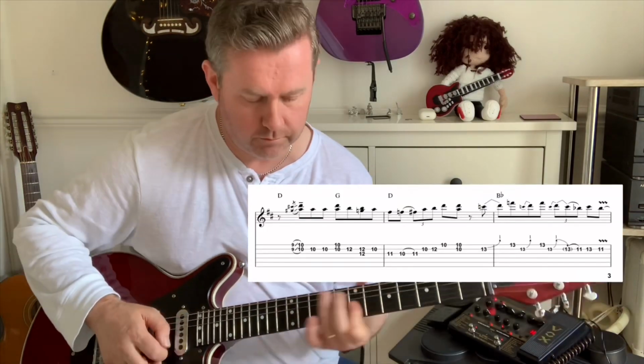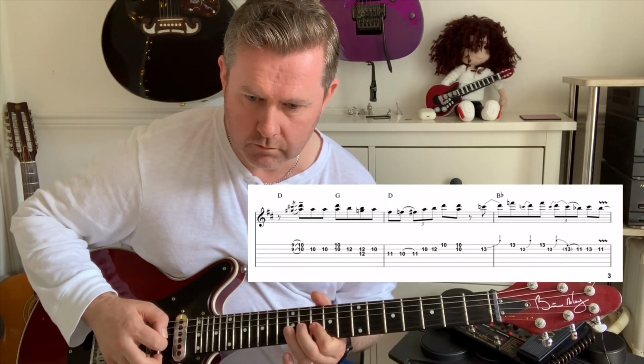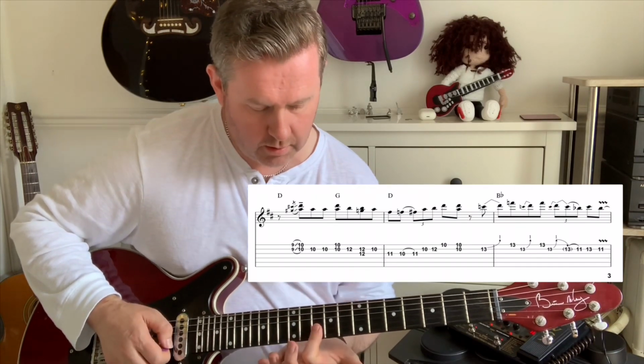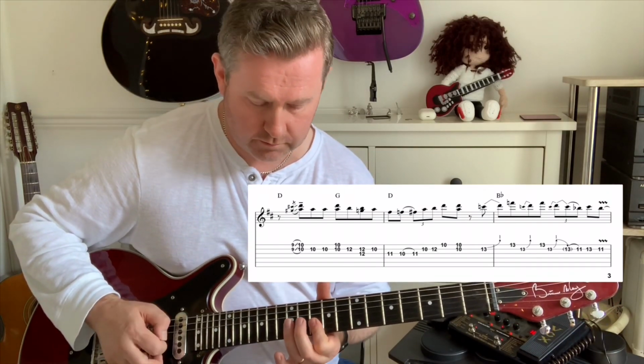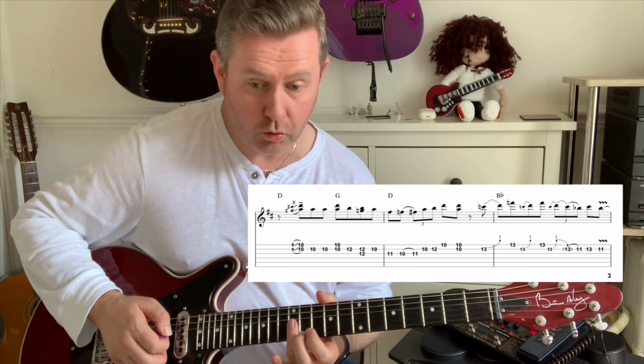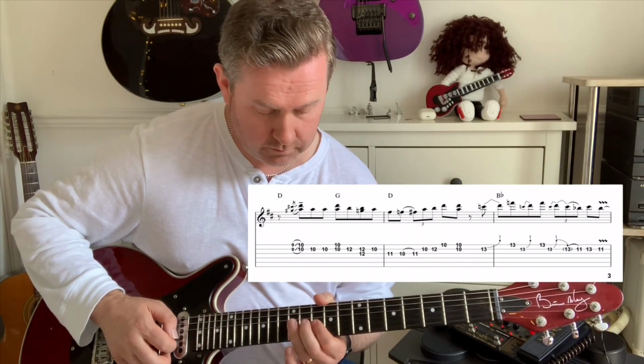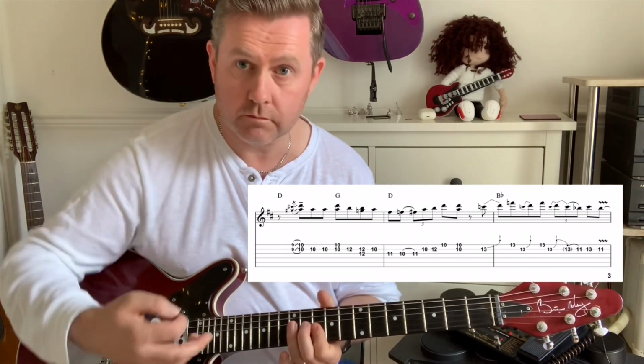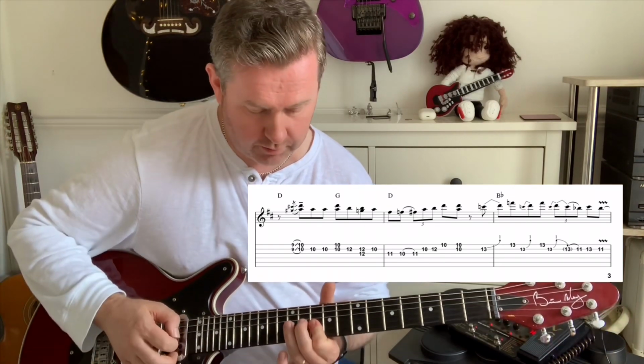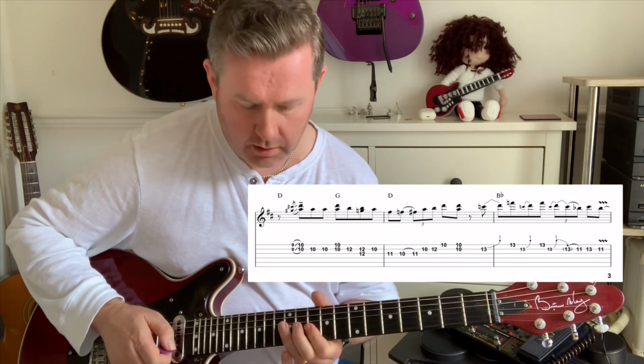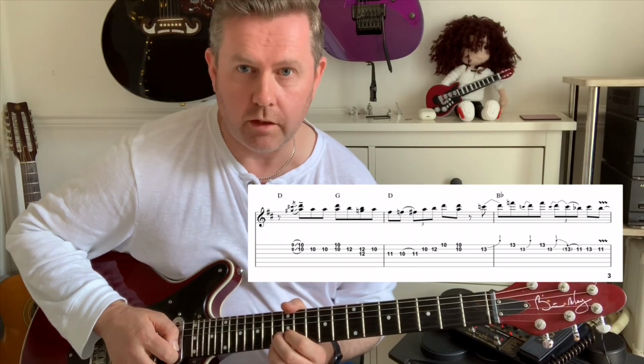We then move to the next part, again over D, that bit over G, over D. You can see how it's following the chords. And even when it goes back to B flat, we're back to that.